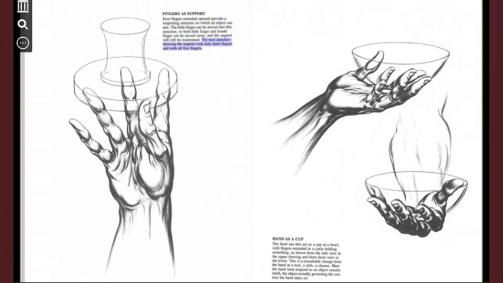Try new sketches showing the support with only 3 fingers and with all 5 fingers. The hand can also act as a cup or a bowl, with fingers extended in a circle holding something, as shown from the side view in the upper drawing and from front view in the lower. This is a remarkable change from the hands as a tool, a club, a cleaver. Here the hand must respond to an object outside itself, the object actually governing the contour the hand takes on.